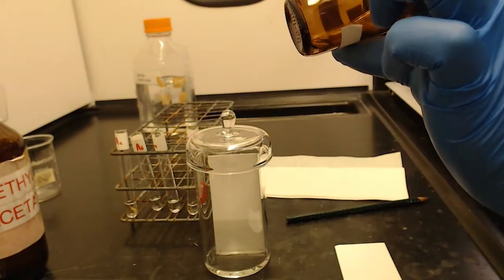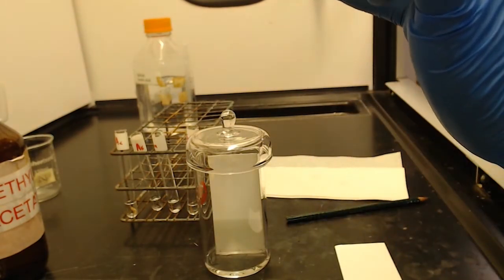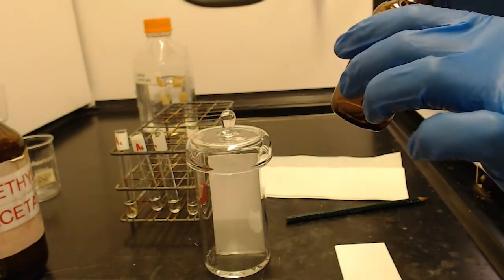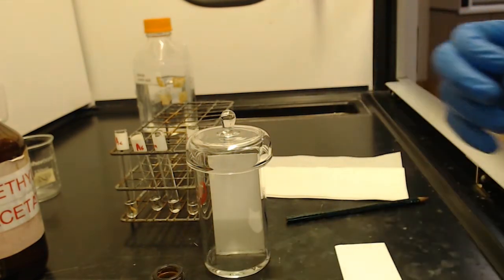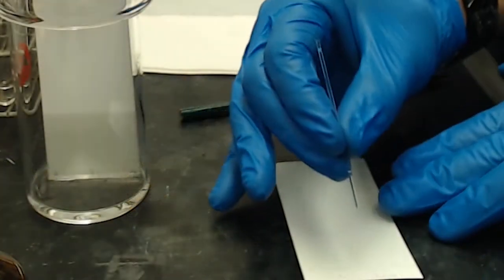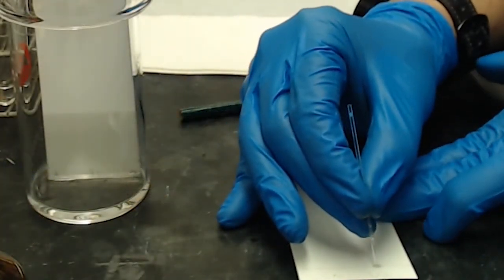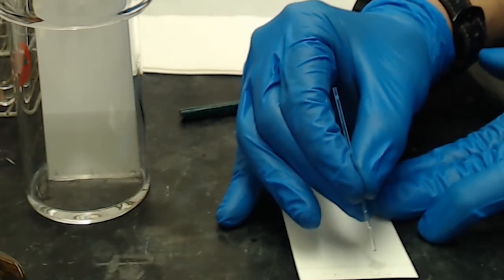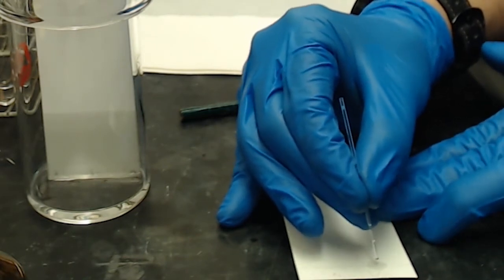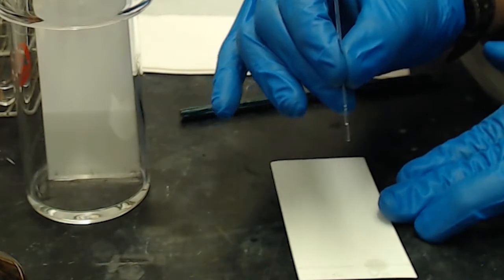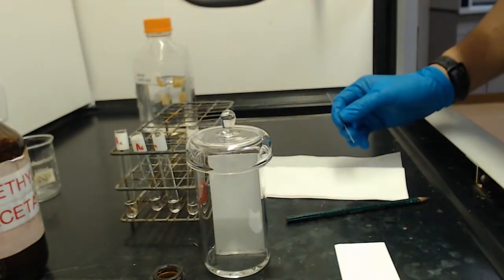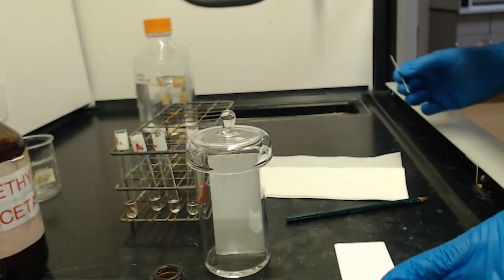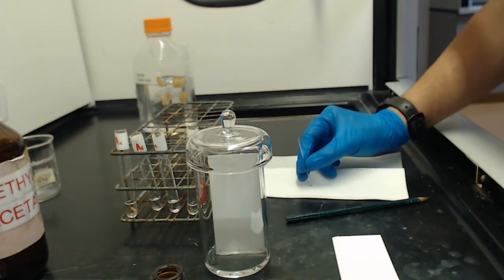So we'll see. I'm going to touch it into the liquid here. It's really low level there, but it's okay. Just got to touch the liquid. Yep, I got some. Touch it on the line. Yeah, I think that's good. That's a huge spot there. It's a little too big, I think. Okay.